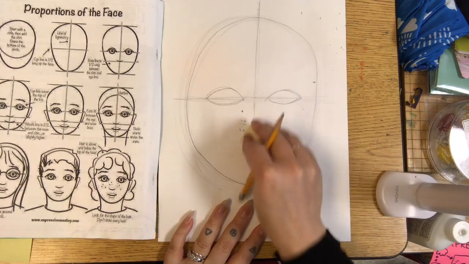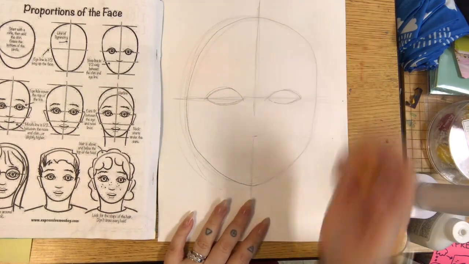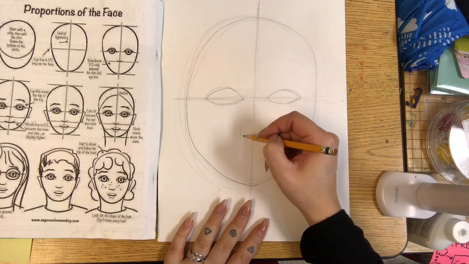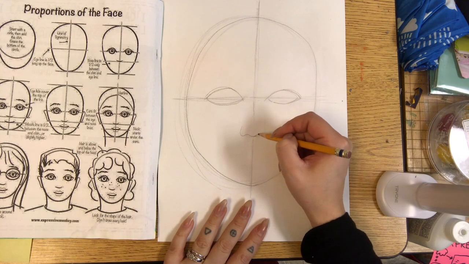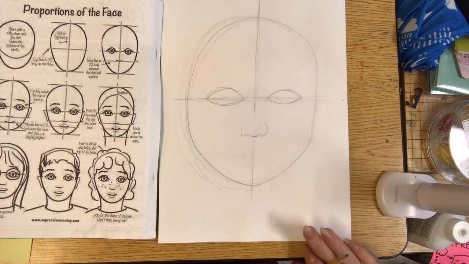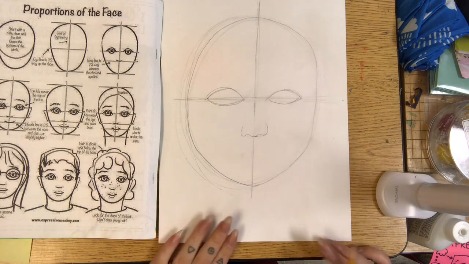If you want to go even more realistic, look at yourself in the mirror and you'll notice that you'll have the side of your nose, nostril, tip of the nose, nostril, and the side. So that's going to be even more realistic. So you guys can decide how you want to draw the nose.